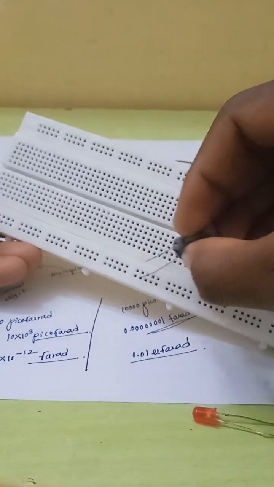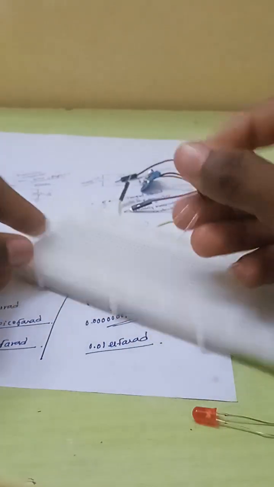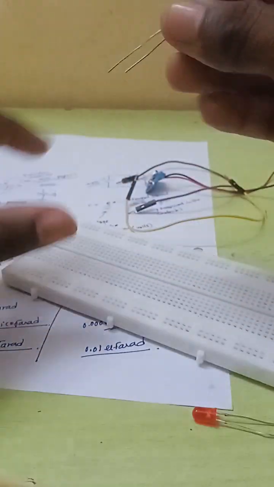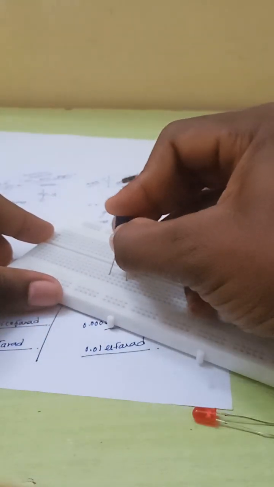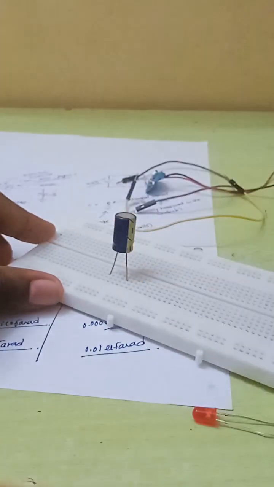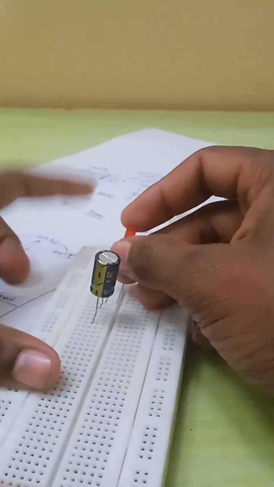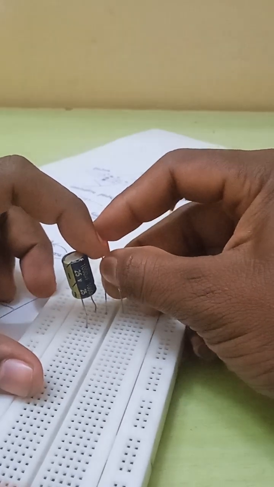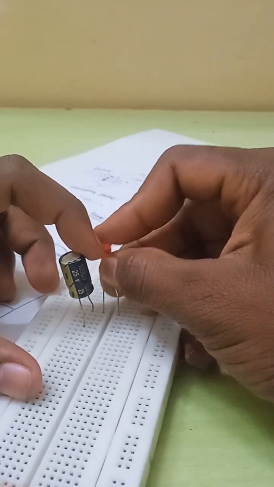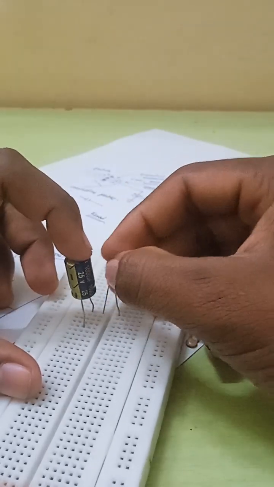This is a serial, this is a parallel connection. We fit the positive here and the negative here. From the capacitor's positive terminal, we can connect an LED serially.